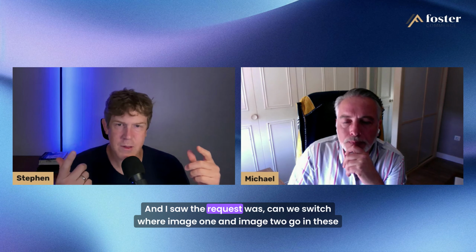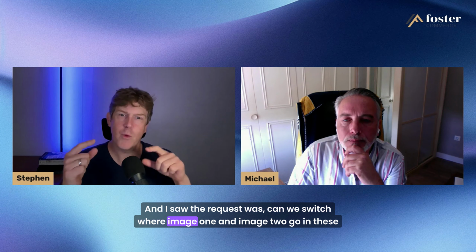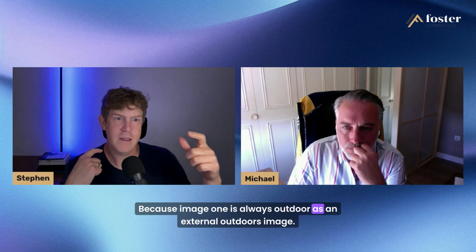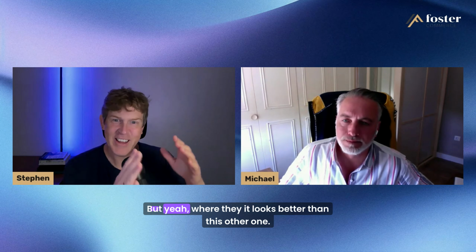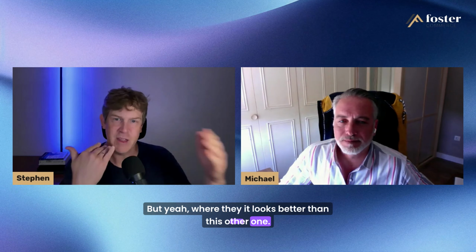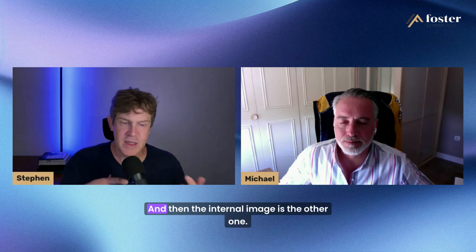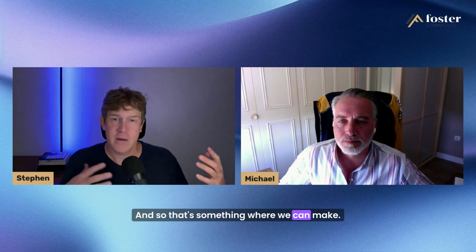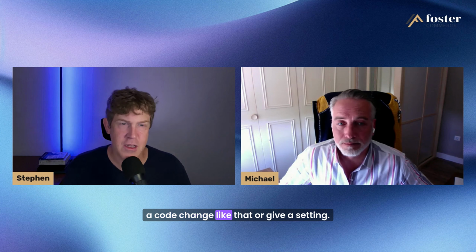And I saw the request was, can we switch where image 1 and image 2 go in these layouts? Because image 1 is always an external outdoors image, and it looks better in the other layout. I forget which one is which, but it looks better in this other one. They want to flip them, and then the internal image is the other one. And that's something where we can make a code change like that, or give a setting.